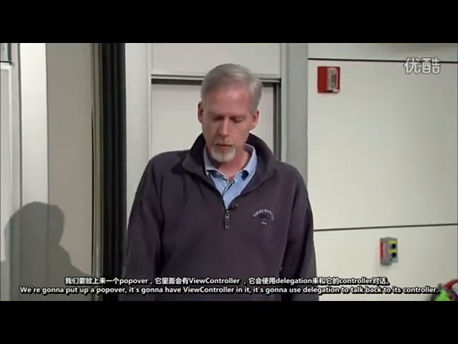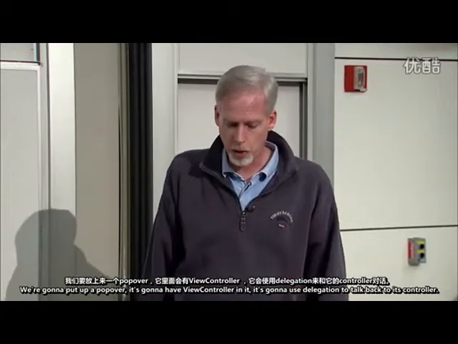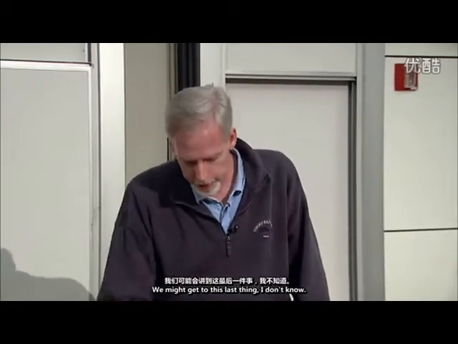It has to use delegation. So we're going to do this. We're going to put up a popover. It's going to have a view controller in it. It's going to use delegation to talk back to its controller. We might get to this last thing, I don't know.